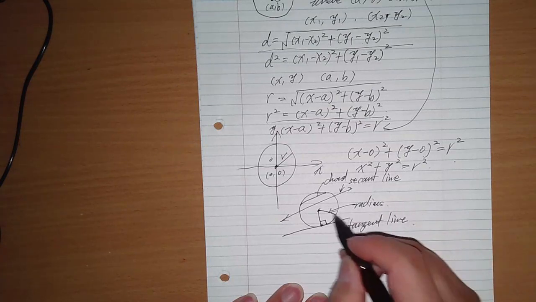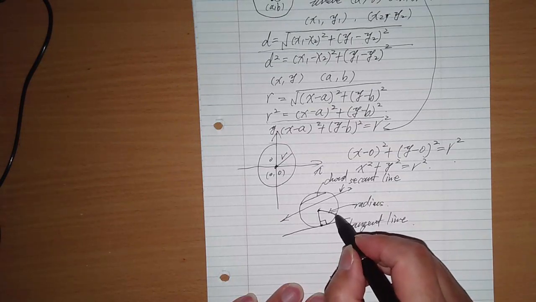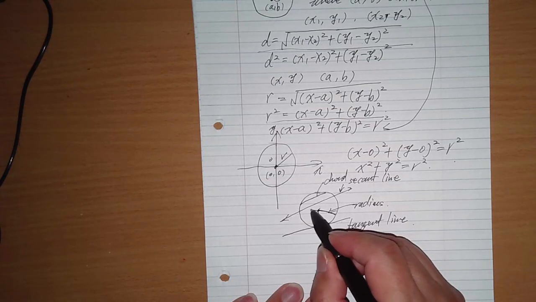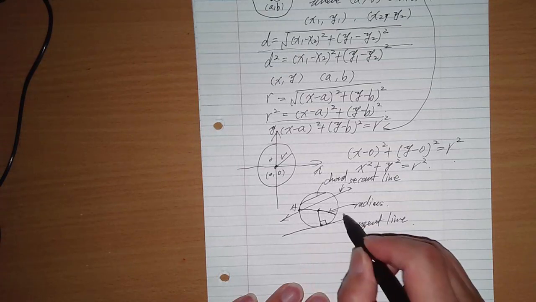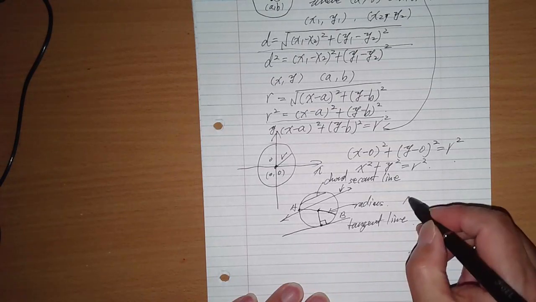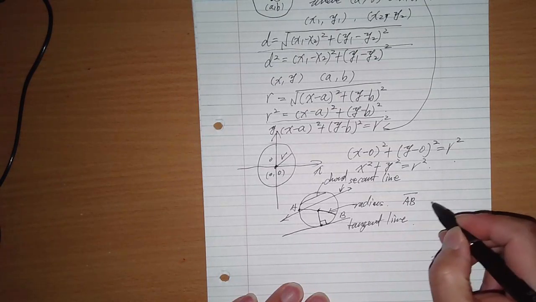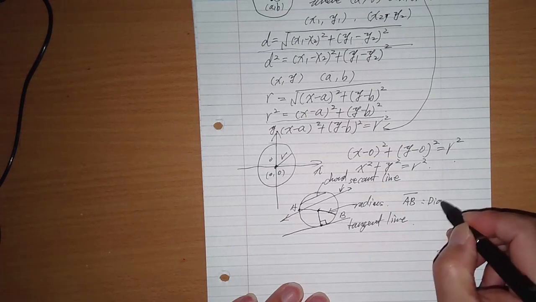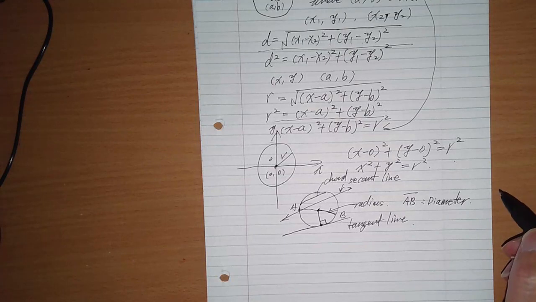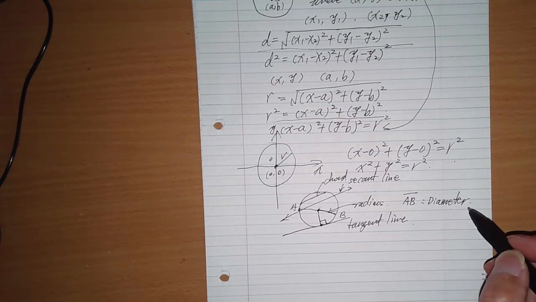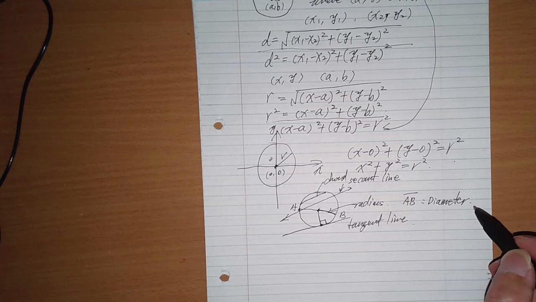But if you extend the radius to another side, then the whole thing, let's say this is A, this is B. The AB segment, that's called the diameter. Okay, so those concepts are very important, because once you understand this, when you start reading the textbook, it will make much more sense to you.